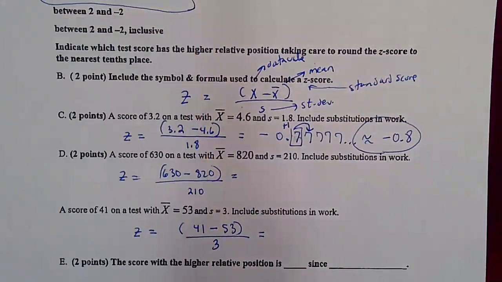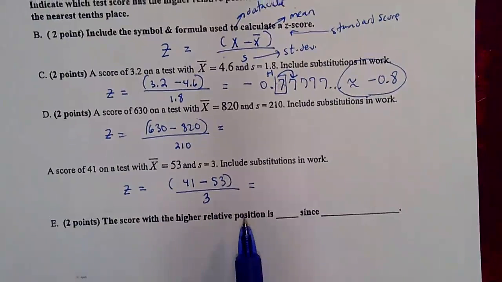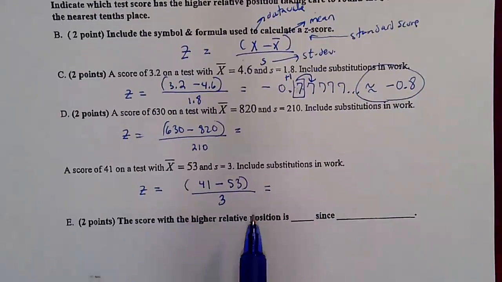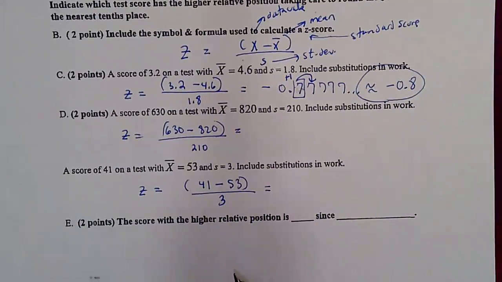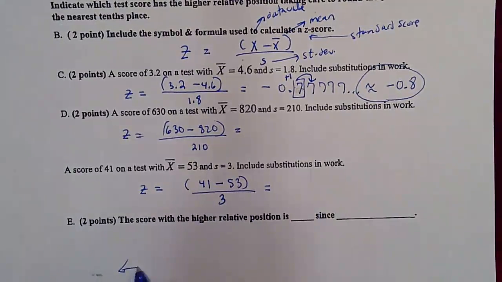And then I'm going to plot that, because see what's coming up? The score with the higher relative position. Is it going to be the 3.2, or the 630, or the 41? And then you want to know why. The one with the higher position is the z-score that's larger, right? The z-score that's larger would be the one with the higher position. So that's why I'm going to plot it on a number line.